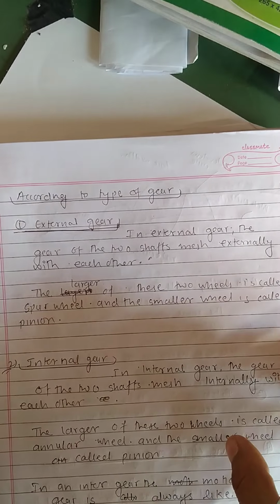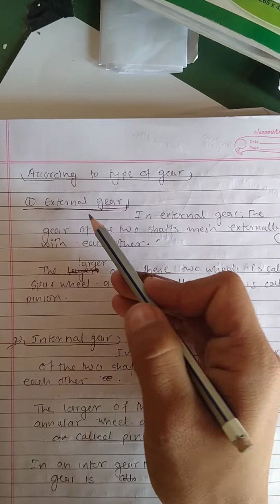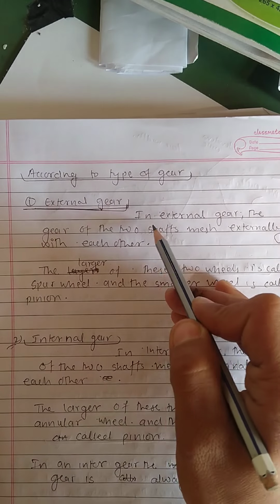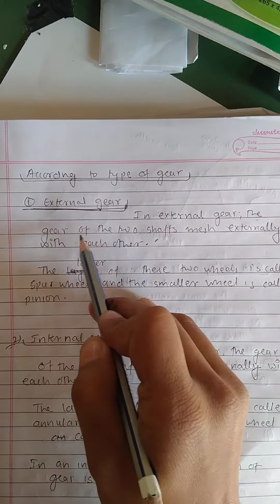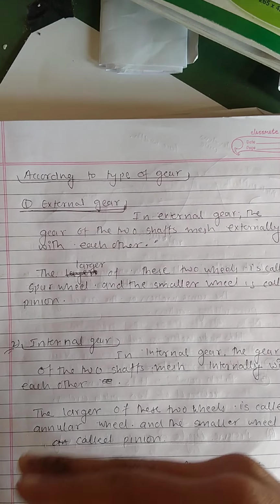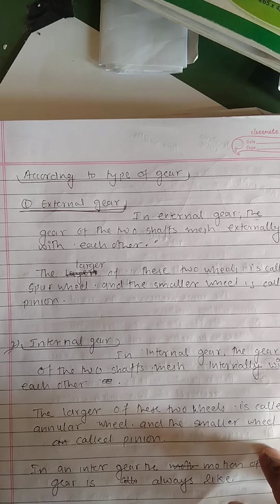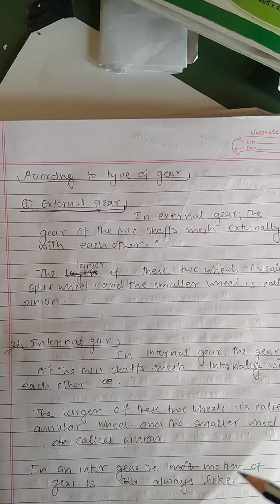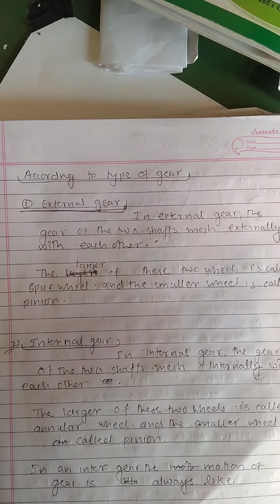Now let's move to the types of gear: external gear and internal gear. In external gear, the gears of the two shafts mesh externally with each other. The gears that we as students have seen are mostly external gears, like the spur gear.